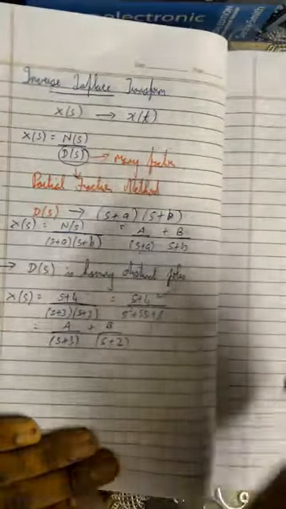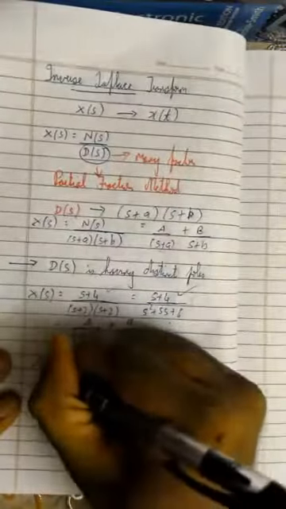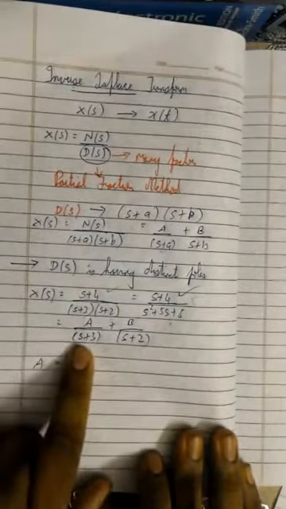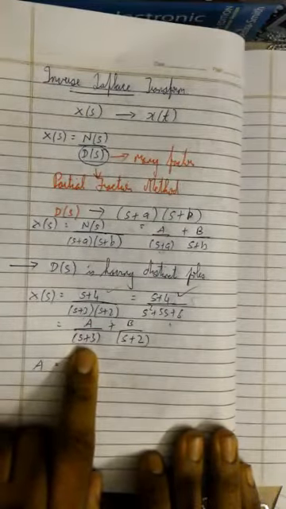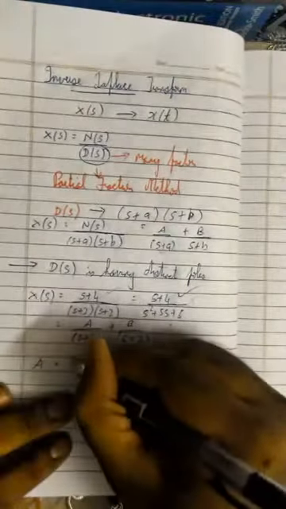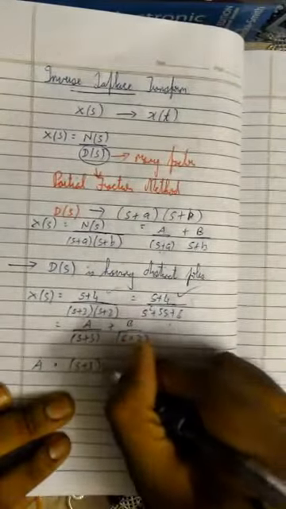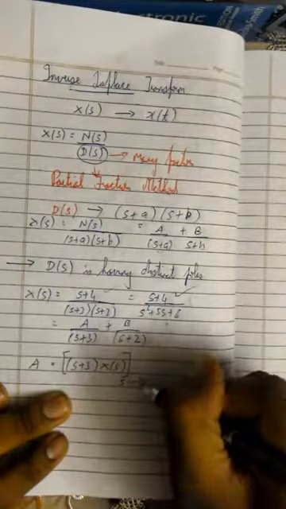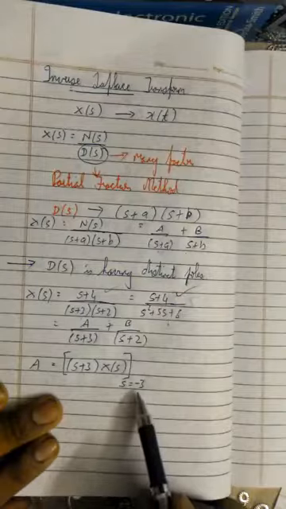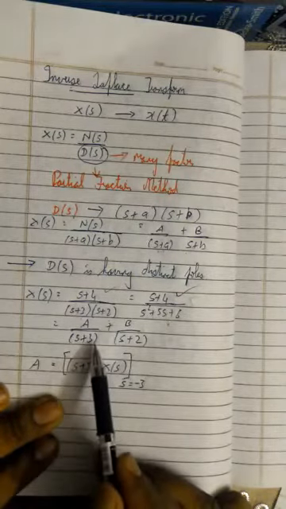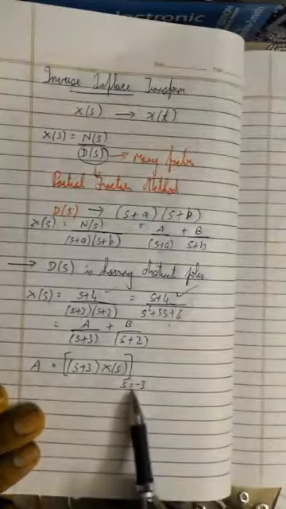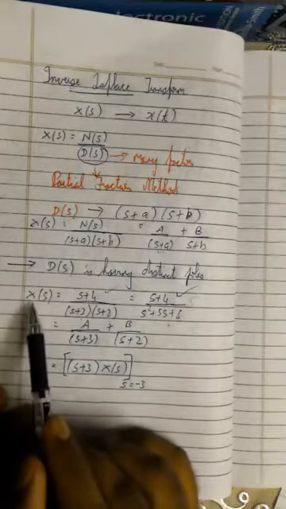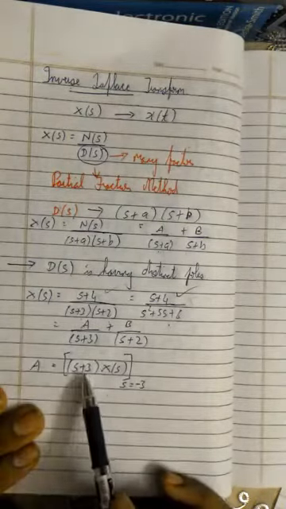Suppose I want to find the value of A. First you look at the denominator of A. The denominator of A is s plus 3. So the equation for A is (s plus 3) times X of s, when s is equal to minus 3. You understand how we got s equal to minus 3: if I equate s plus 3 equal to 0, then s is equal to minus 3. So how do I find A? By multiplying s plus 3 with this.